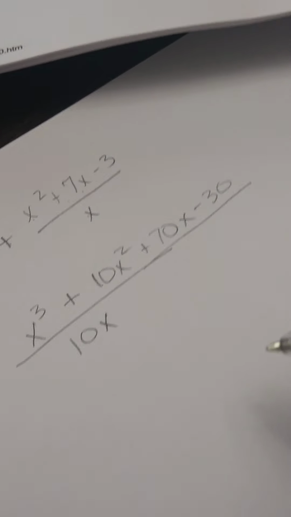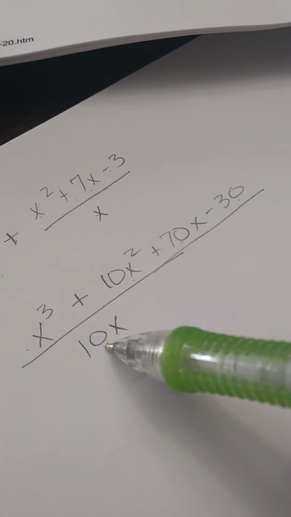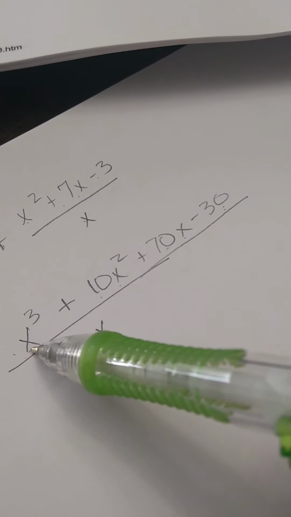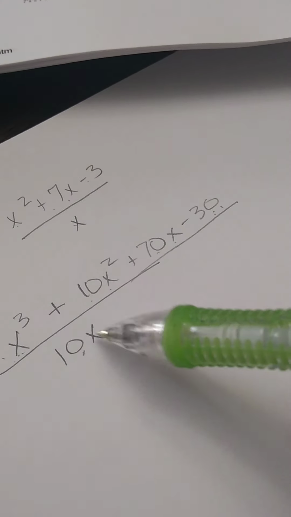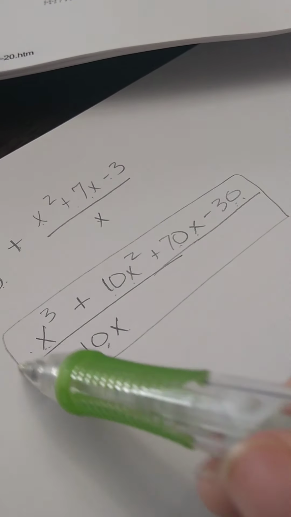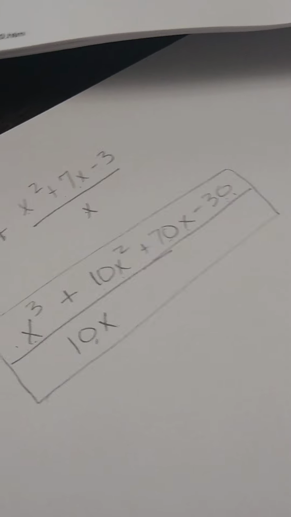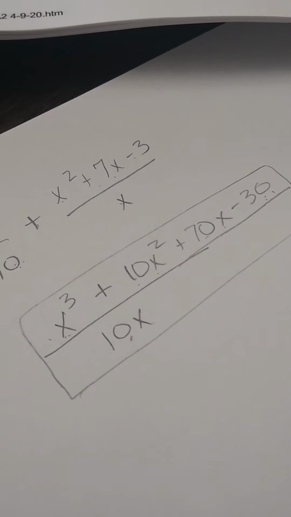Okay, nothing really cancels out. 10 won't go into all of these things. Even if the 10 right here went into all of these, it doesn't go into my x to the third, so that doesn't cancel out. And 30 doesn't have an x, so that doesn't cancel out. So this would actually be my final answer right here. That one was actually easier than I thought it was going to be.